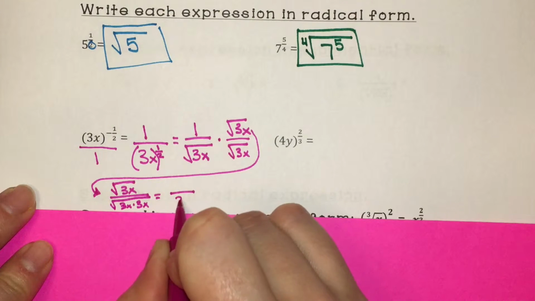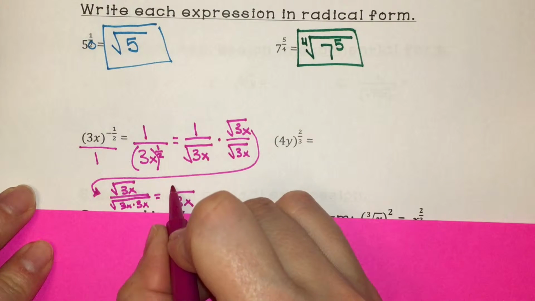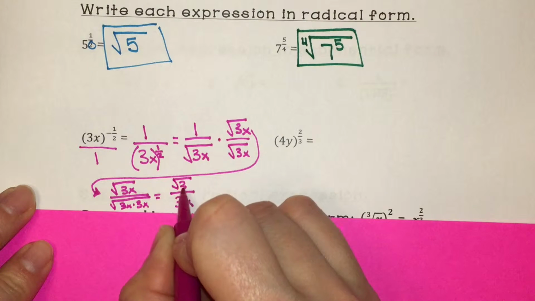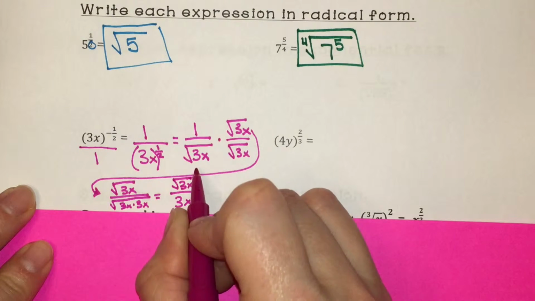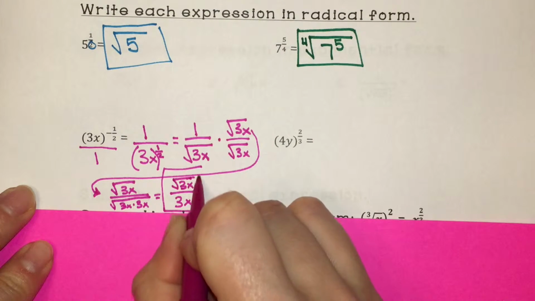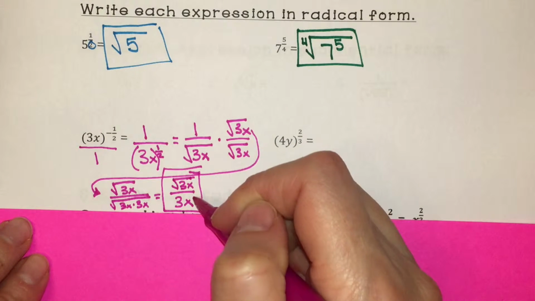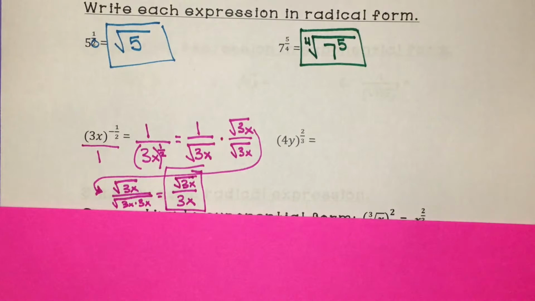That means we can pull a 3x out. And on top we still have square root of 3x. So this is our answer, square root of 3x over 3x. So that one just a little more complicated.